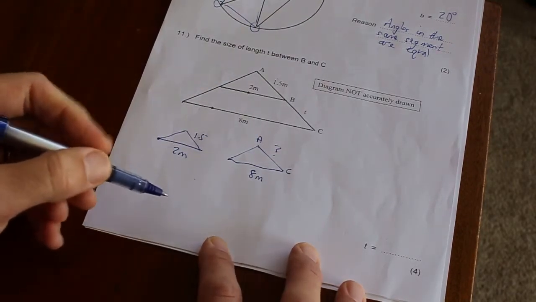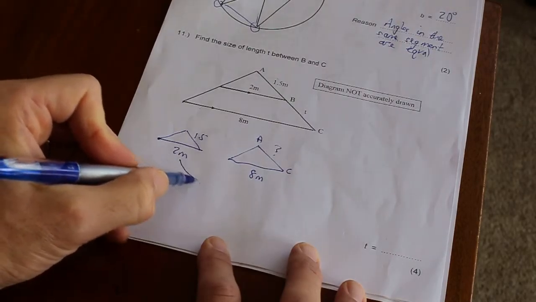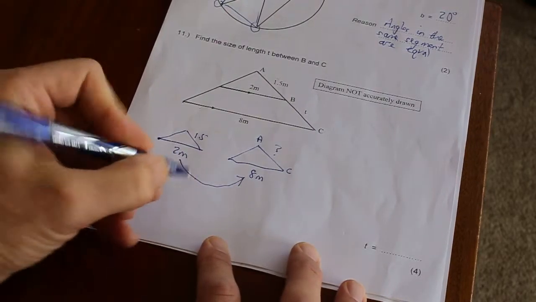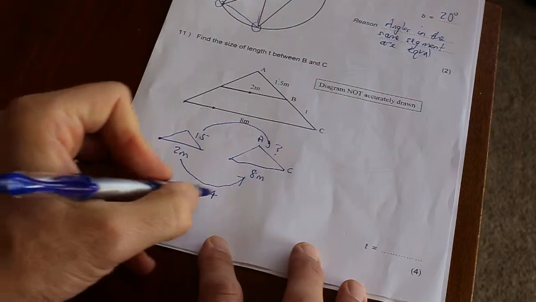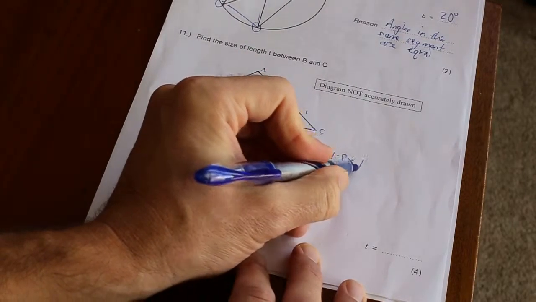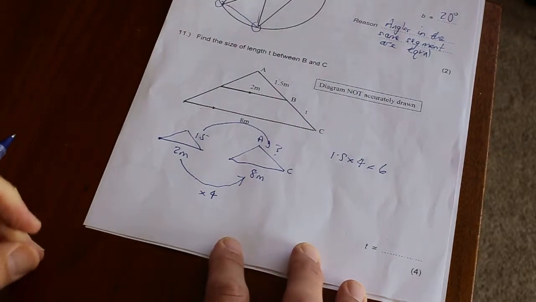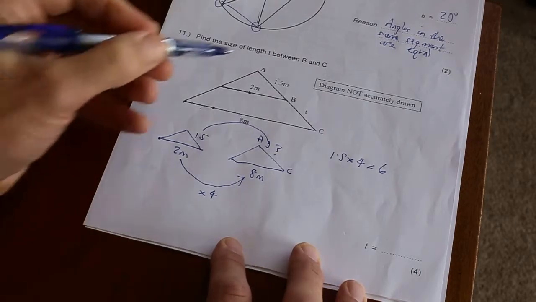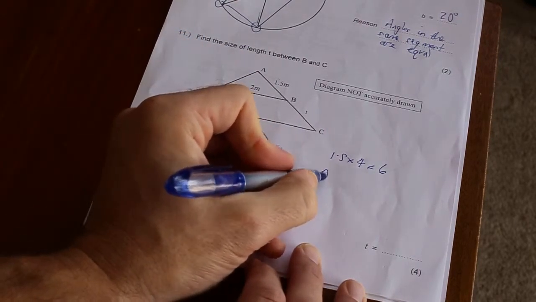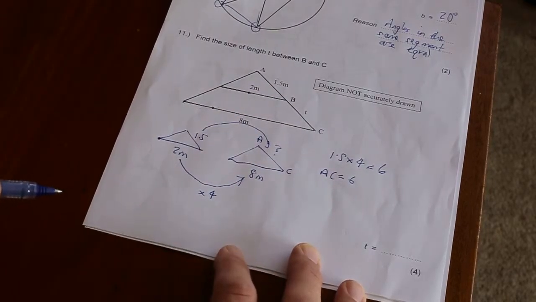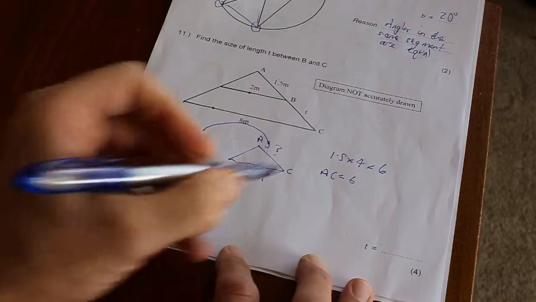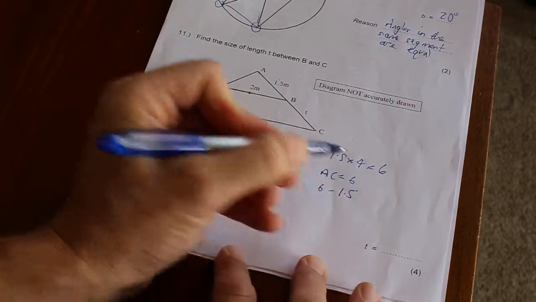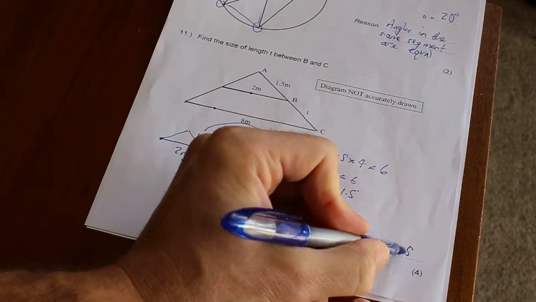Now you may have done this by ratios again. Looking at this, there's a multiplier of 4. A lot of you got that. So you multiplied this by 4. 1.5 multiplied by 4 equals 6. So the length AC is equal to 6. Which means that just the length BC must be 6 minus 1.5, giving 4.5 meters.